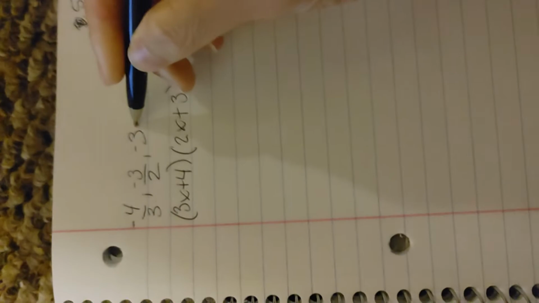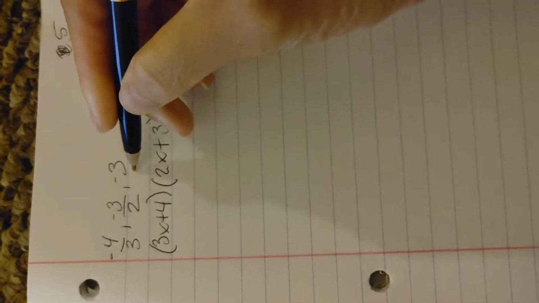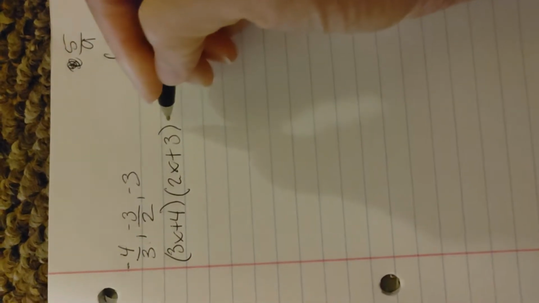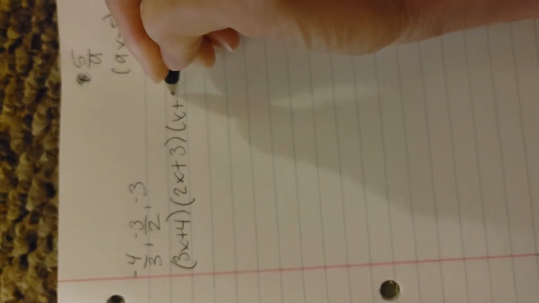And then for this one, it's a little different. So instead, we don't have a denominator. Well, we do. The denominator is always 1 if it's under a number like this. So this is how we're going to do it. X plus 3.